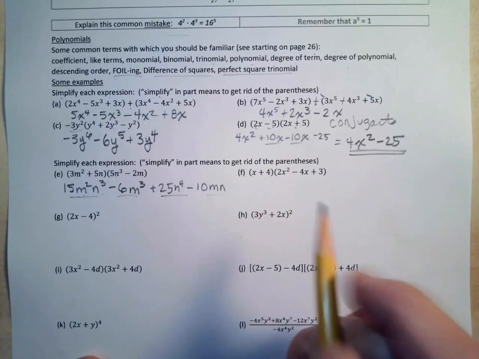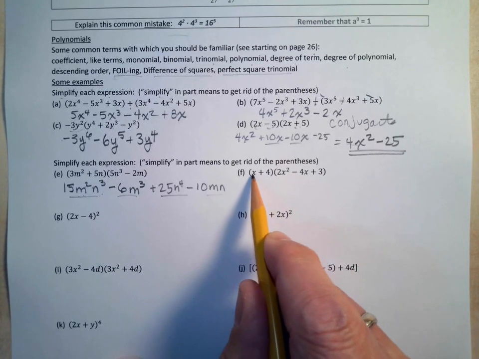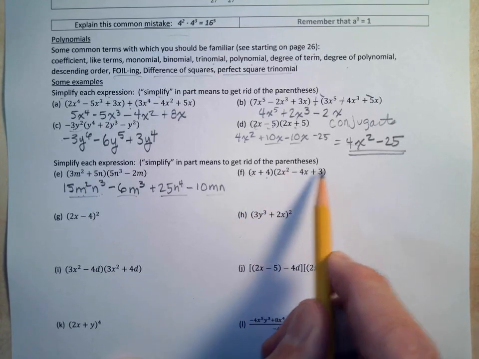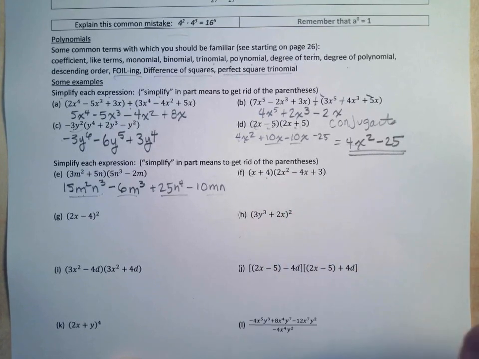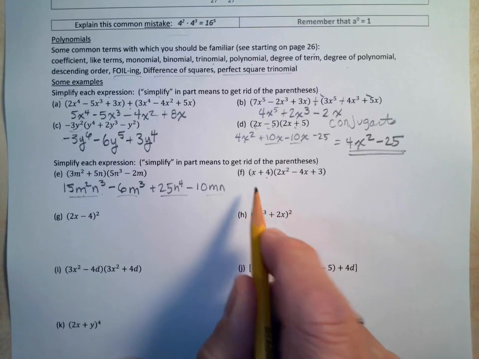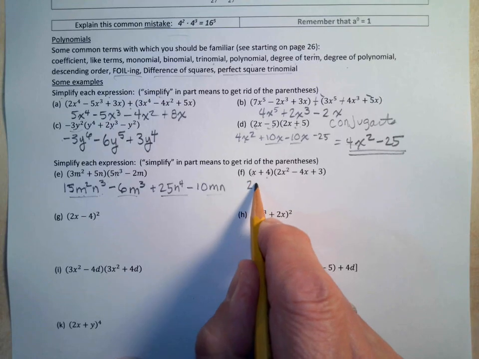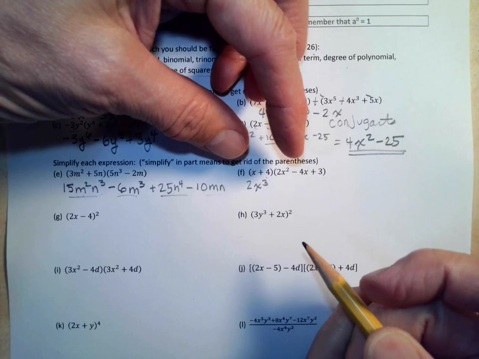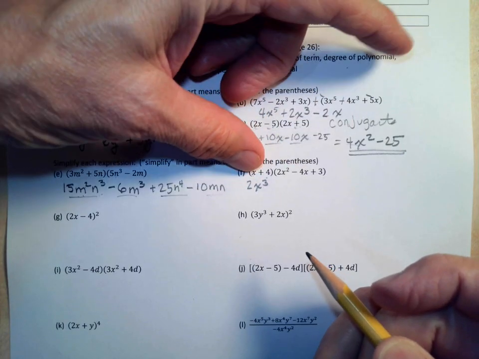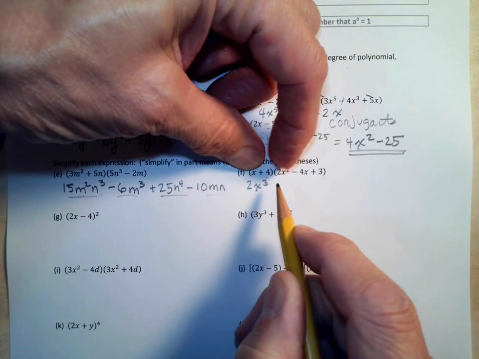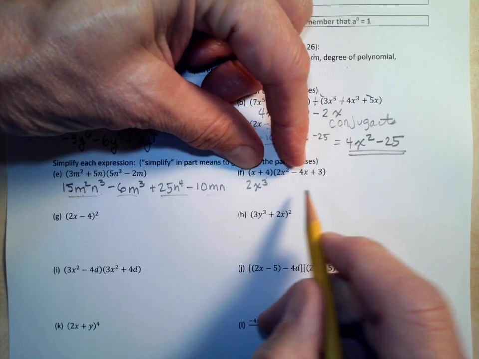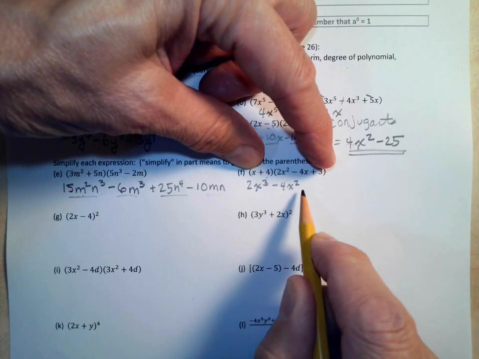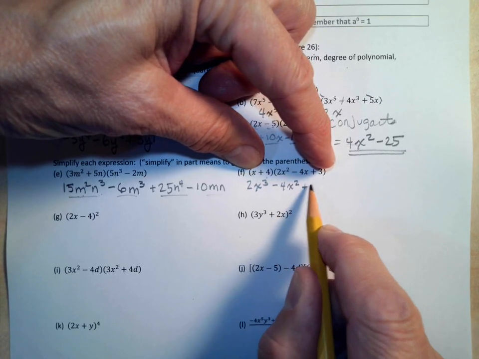All right, so this one, it's sort of like a foiling, but it's a binomial times a trinomial. So each term here gets multiplied by each term here. So 2 terms times 3 terms, I'm going to have 6 terms when I'm finished. So the first two together, that's 2x cubed. There's no one way to do this, but generally I start with my x, I'm going to use it 3 times. So now it's these two. That's going to be minus 4x squared, and then these two, which will be plus 3x.